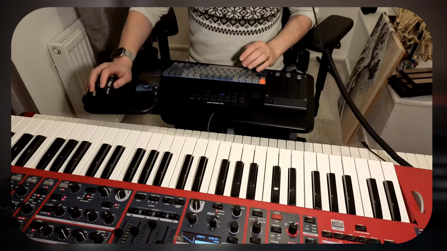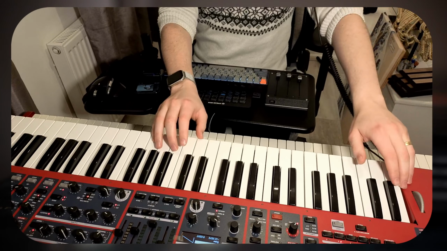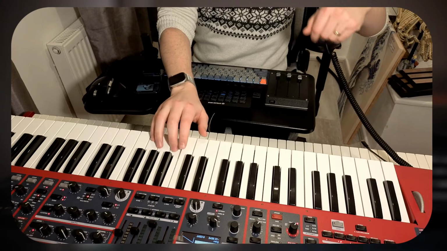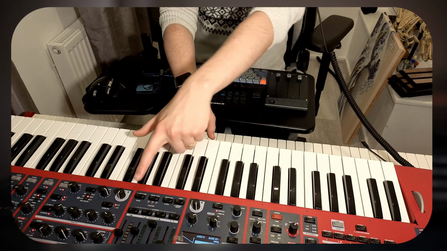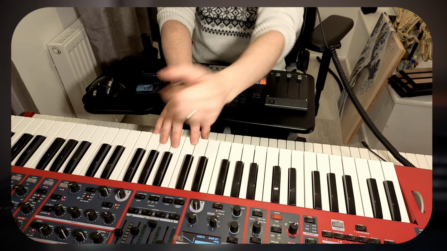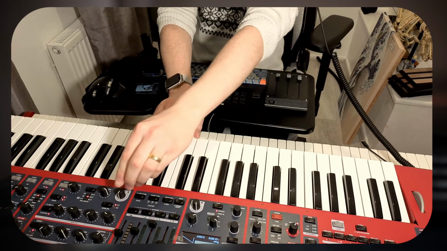Sorry, let me lower the cam. So, you know, if I'm doing this here, this dial here is going to increase the raspiness of that synth.